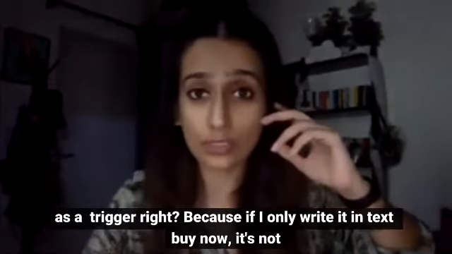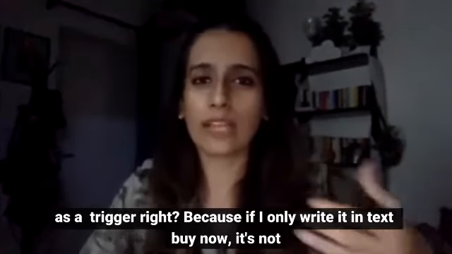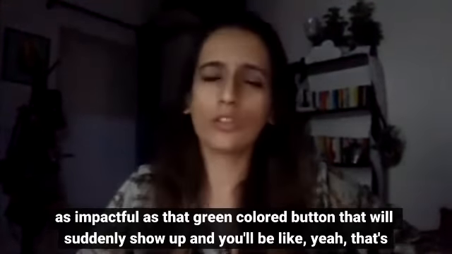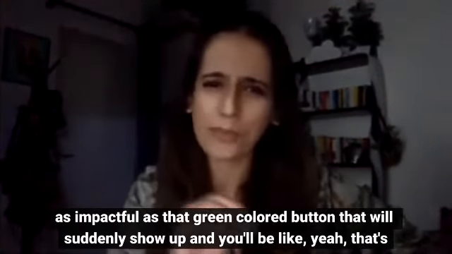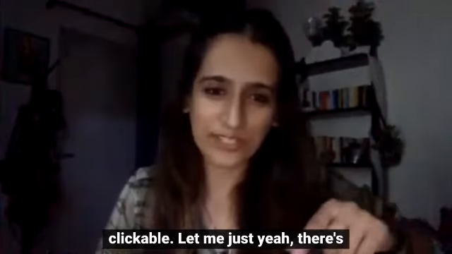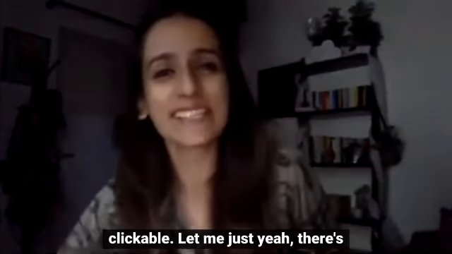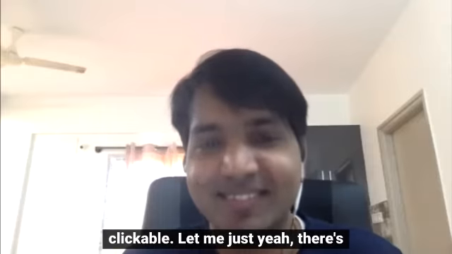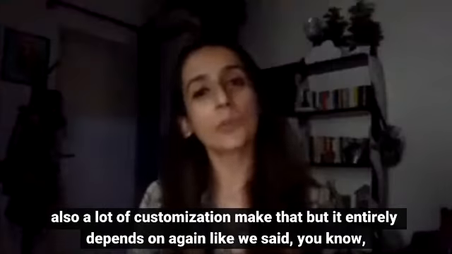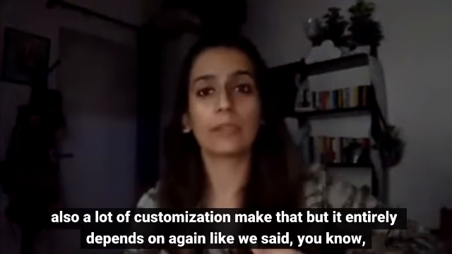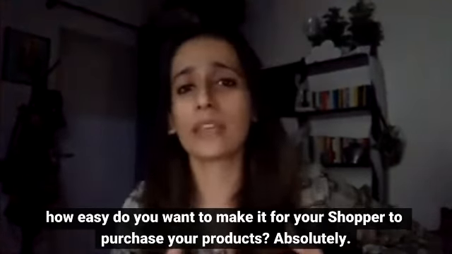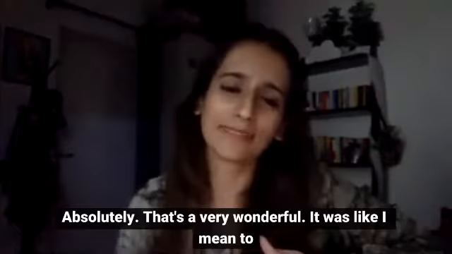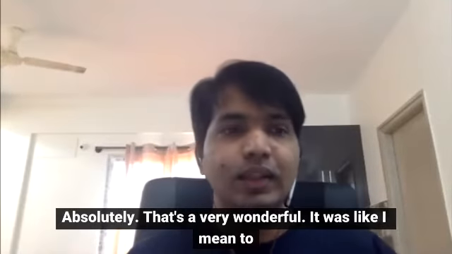It also has a trigger, right? If I only write "buy now" in text, it's not as impactful as a green colored button that suddenly shows up and you think, that's clickable, let me just see what happens. So there's a lot of customization like that, but it entirely depends, like we said, on how easy you want to make it for your shopper to purchase your products. Absolutely. That's very wonderful advice.